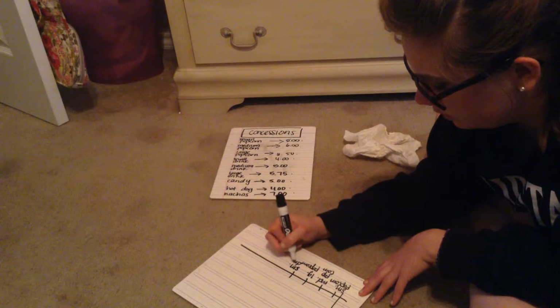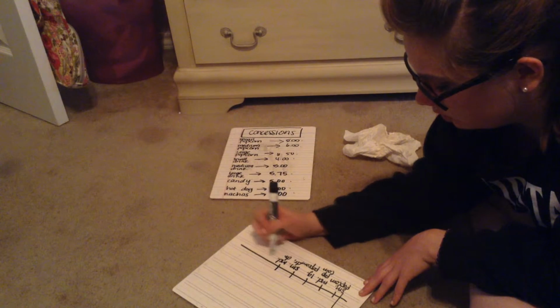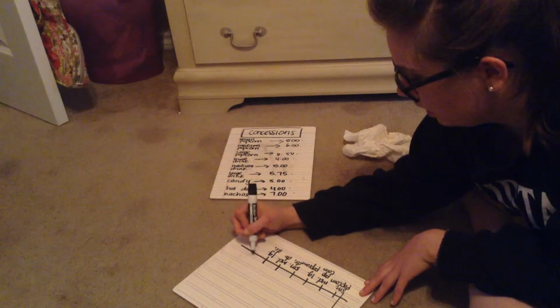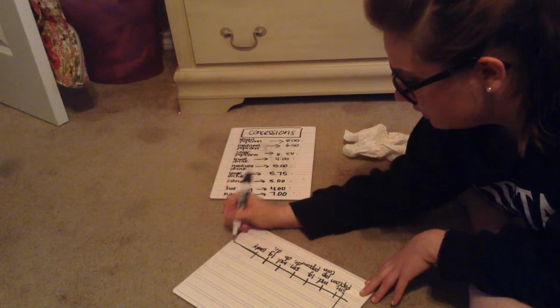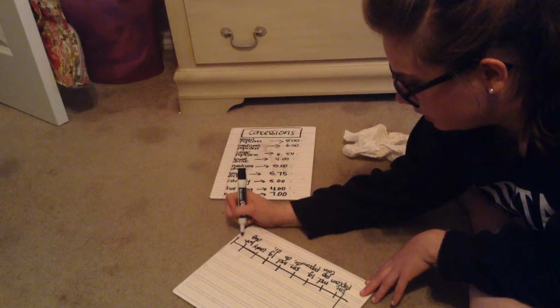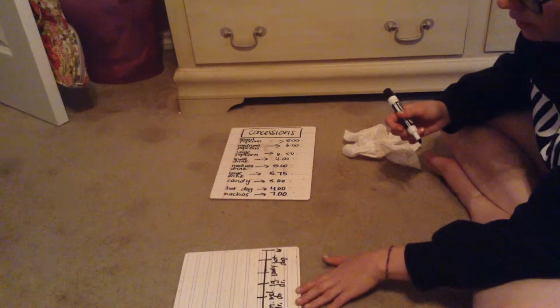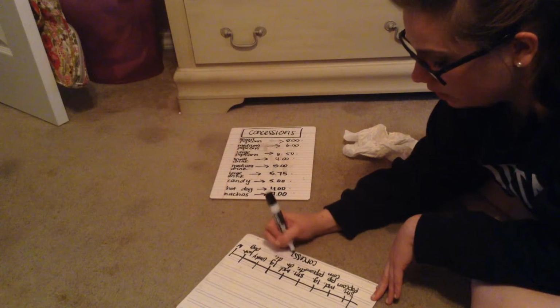Small drink, medium drink, large drink, and then candy, hot dog, and we're just going to put an N for nachos. So a lot of concessions along our x-axis.